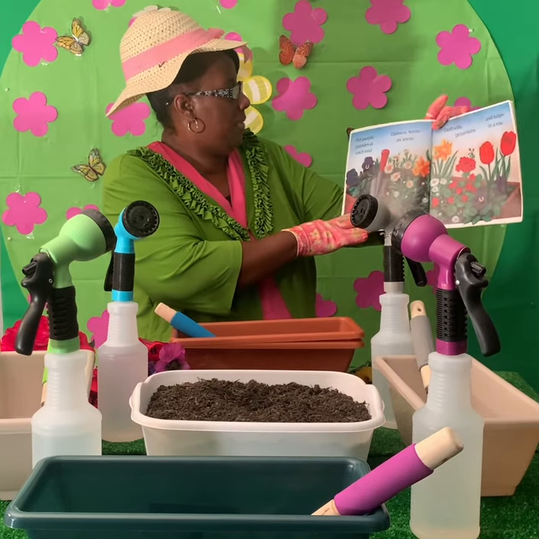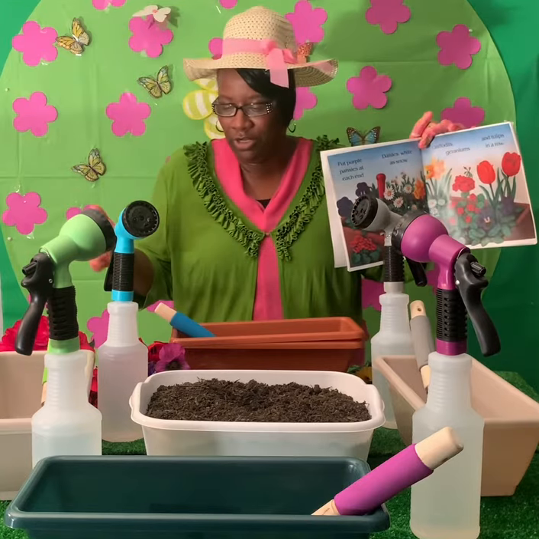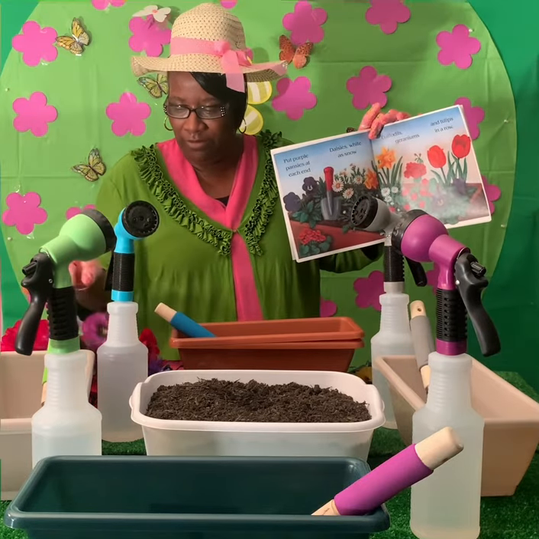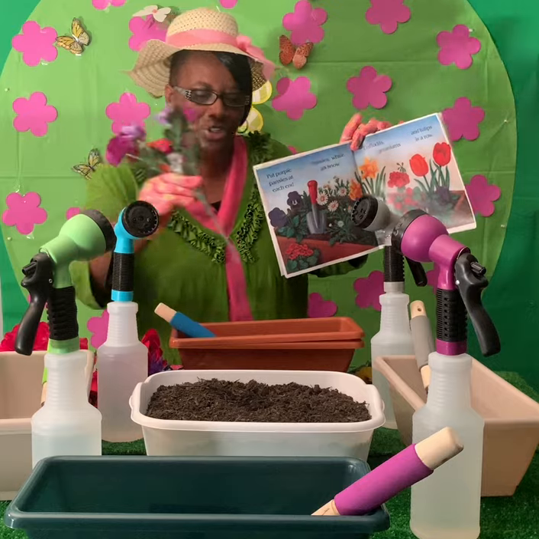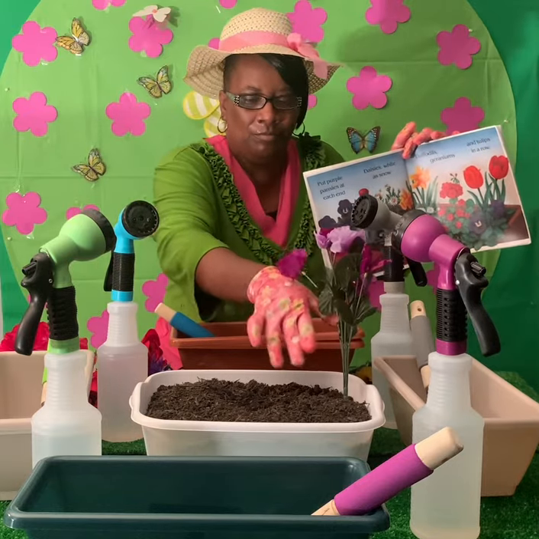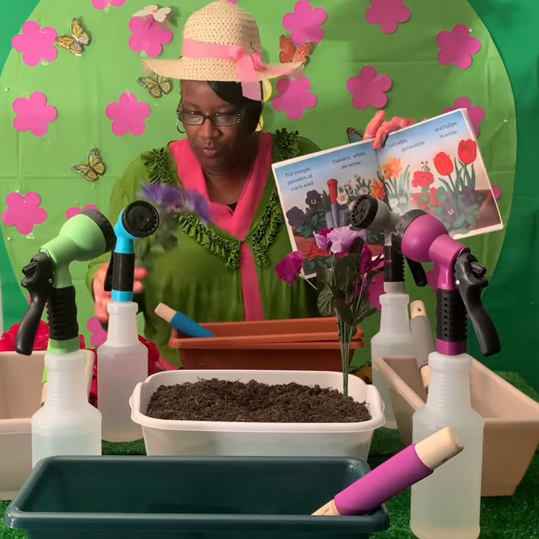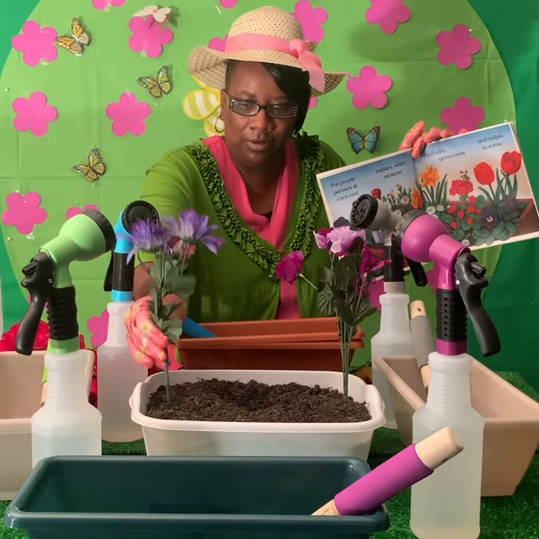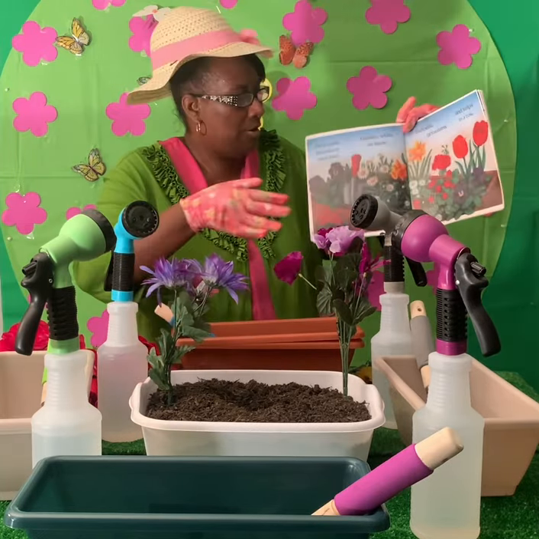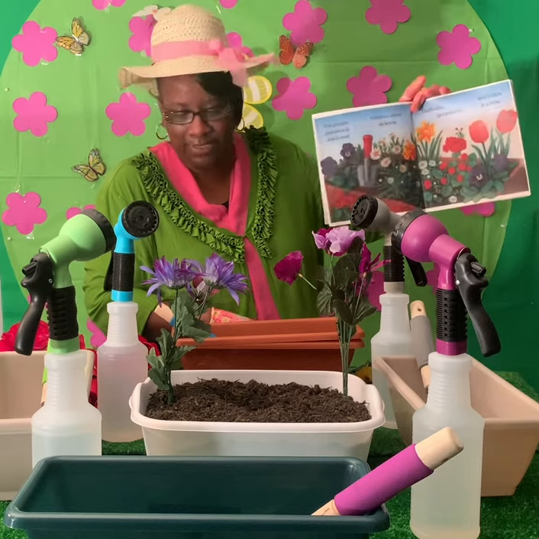Purple, put purple pansies at each end. So what the child will do is find that particular flower and follow the instructions at each end. So we're putting our purple pansies in the flower garden. Daisies, white as snow.